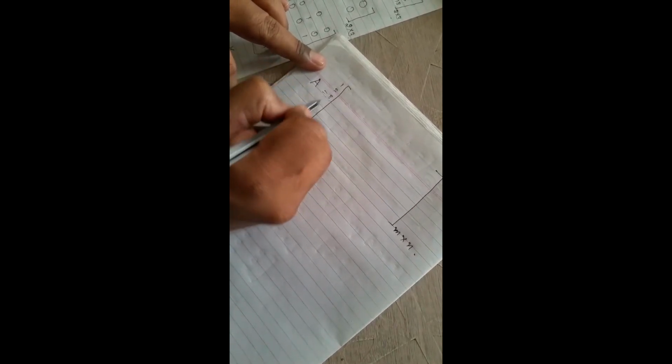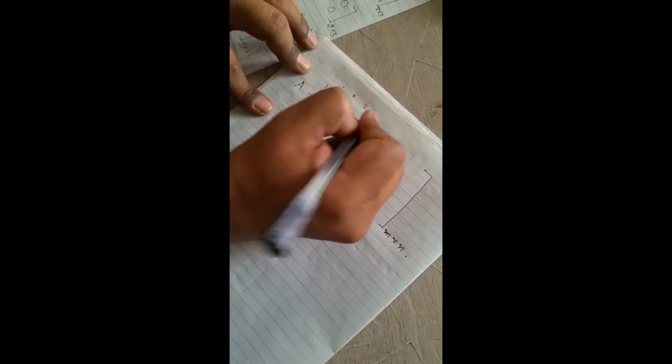M rows and n columns means first row, second row, third row, like this up to the mth row. And n columns means first column, second column, third column, fourth column, up to the nth column. Now we generalize the thing.